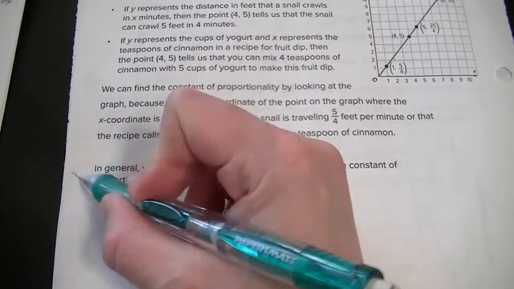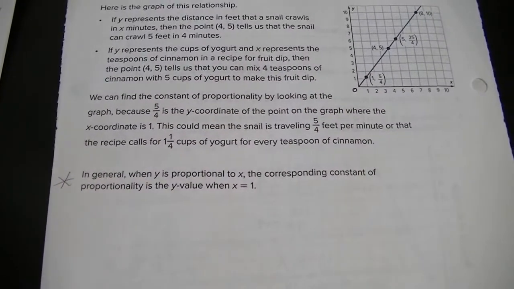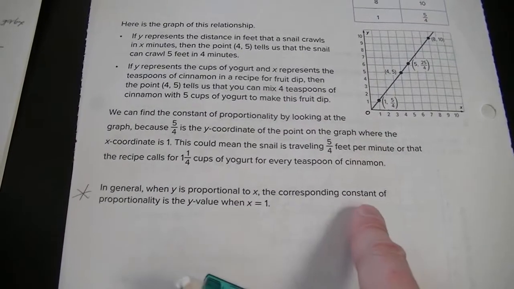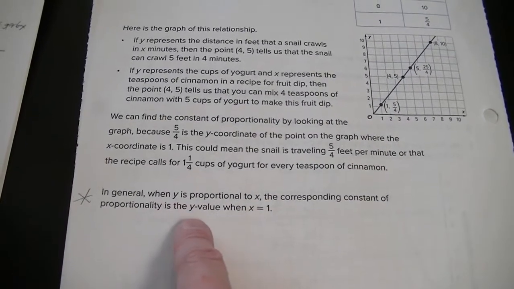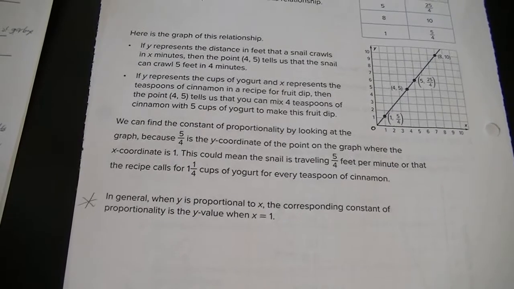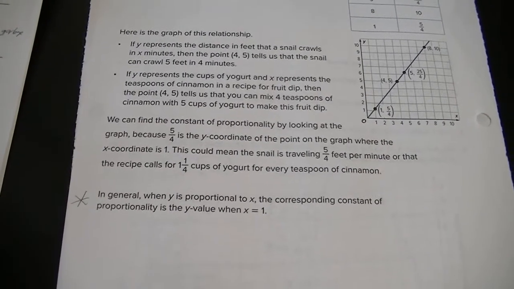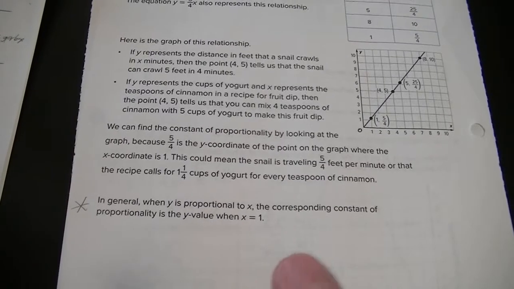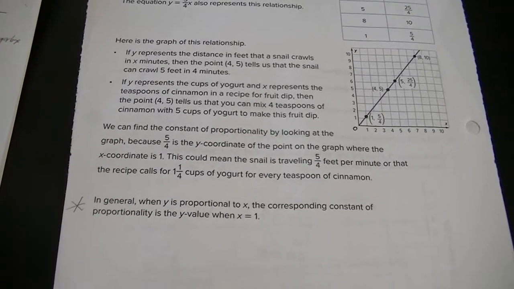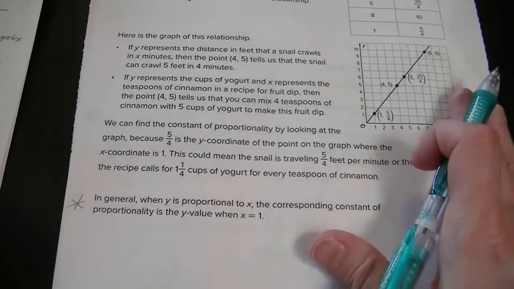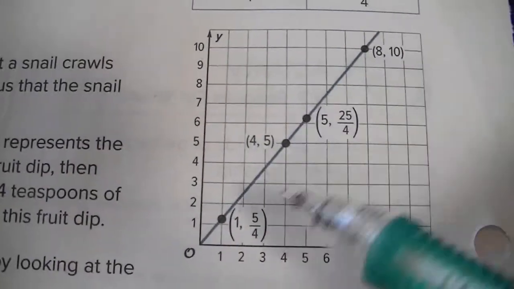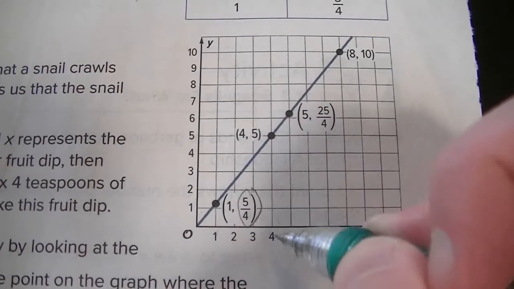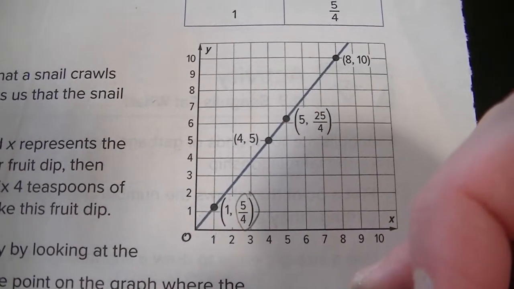Check out this summary right here. Okay, in general, when y is proportional to x, so when there's a proportional relationship, the constant of proportionality is the y value when x is 1. So in other words, when x is equal to 1, and you know it's a proportional relationship, find where x equals 1, and the y value that goes with it, that is the unit rate, or the constant of proportionality. So check it out here. Where is x equal to 1? Oh, right there. So that means this right here is the unit rate, also known as the constant of proportionality.